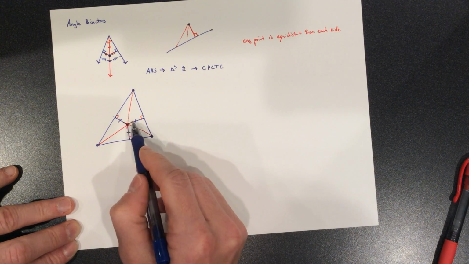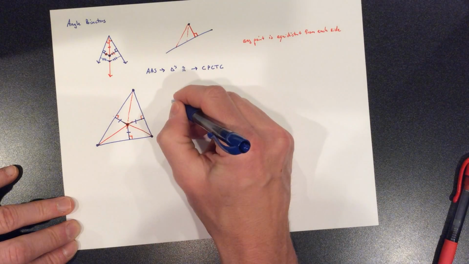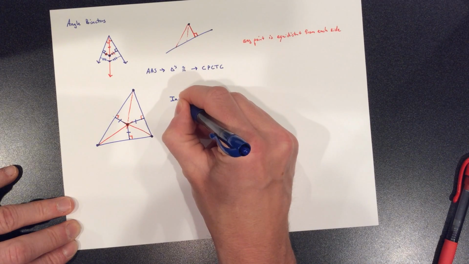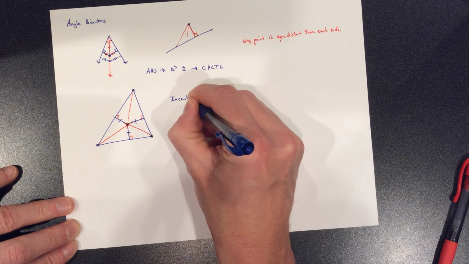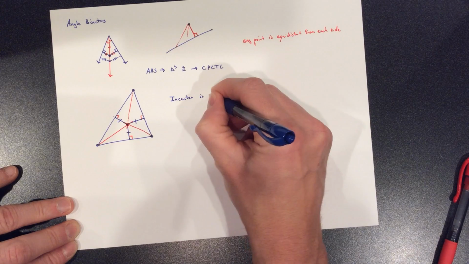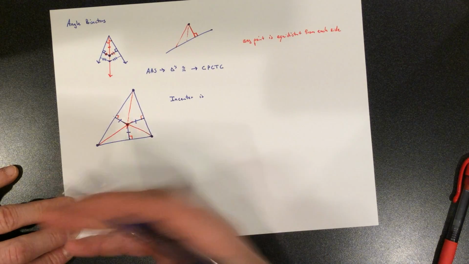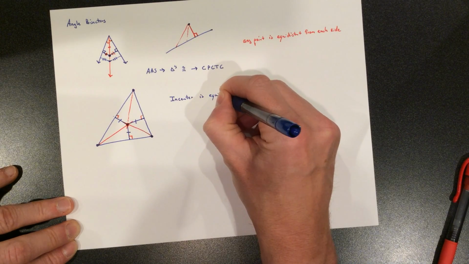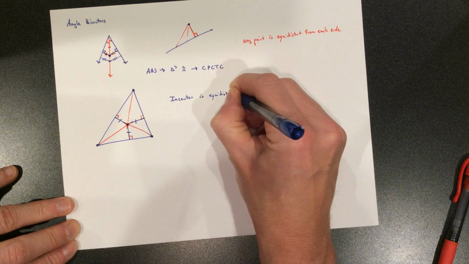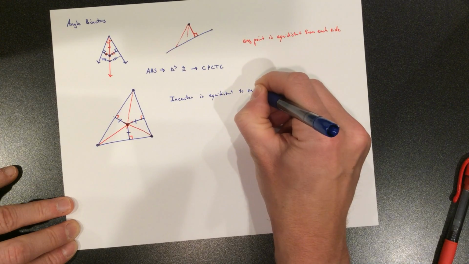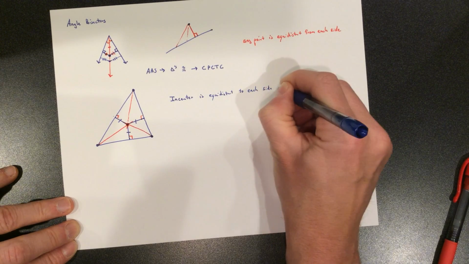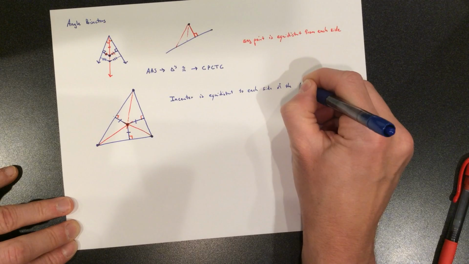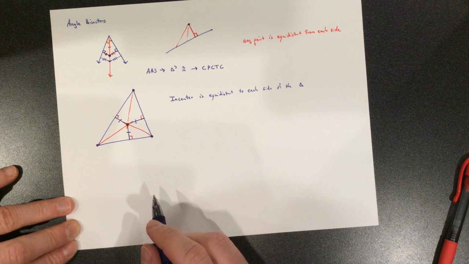And these three distances are the same, meaning the InCenter, I know, creative name, is another version of the center of a circle. It's equidistant to each side of the triangle, which is also another cool property.